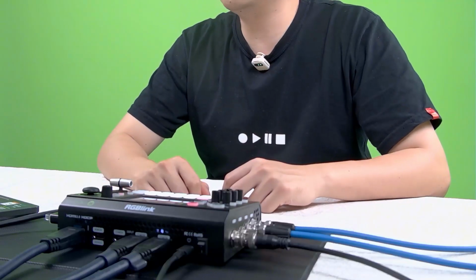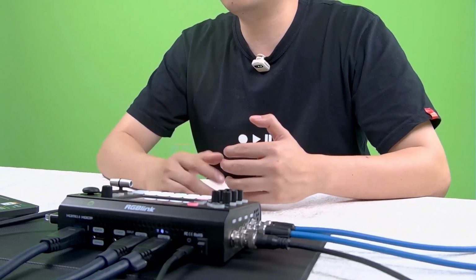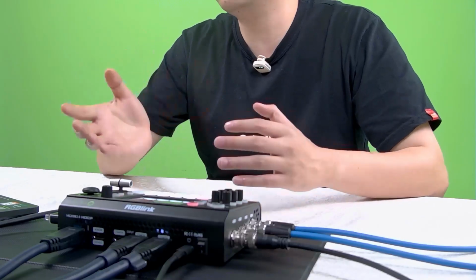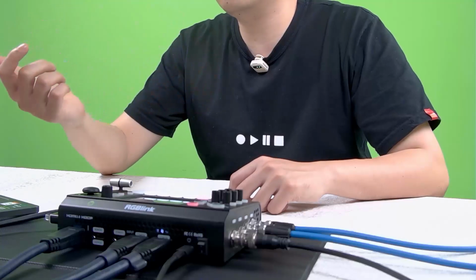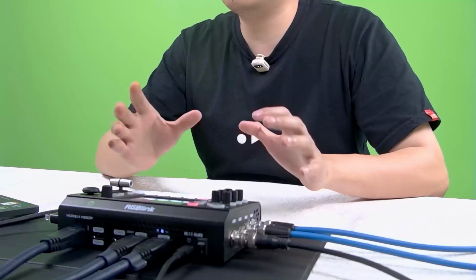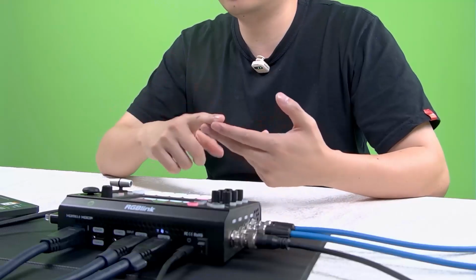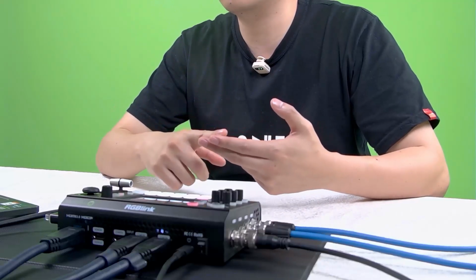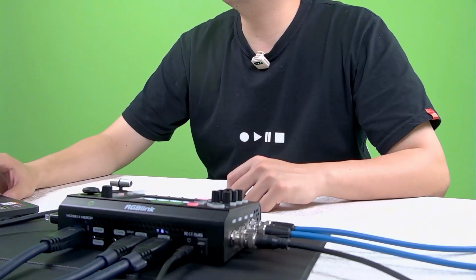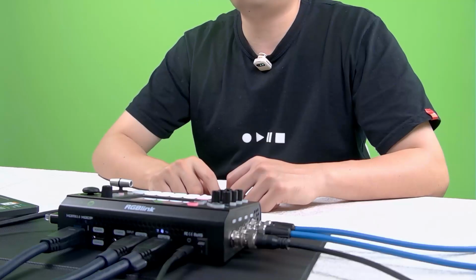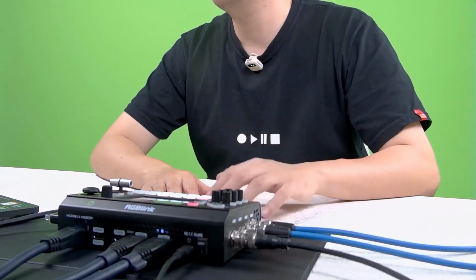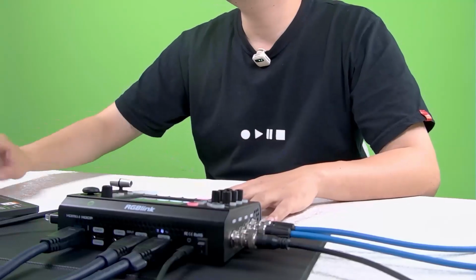The only thing you need to do after you get your unit is connect it to the internet and log on to your TAO account, and then get your Mini ISO NDI function authorized. It's just a few steps. We do have a detailed video on how to get your NDI functions enabled and authorized.